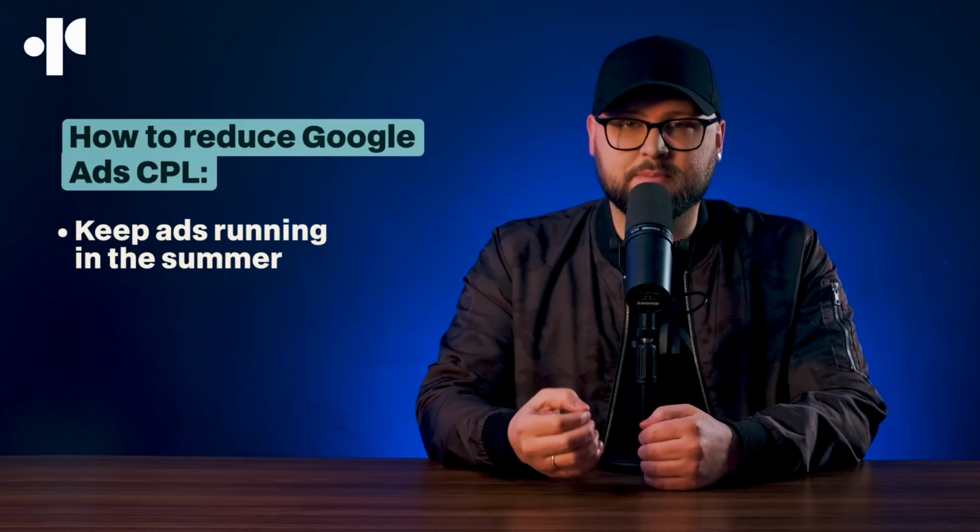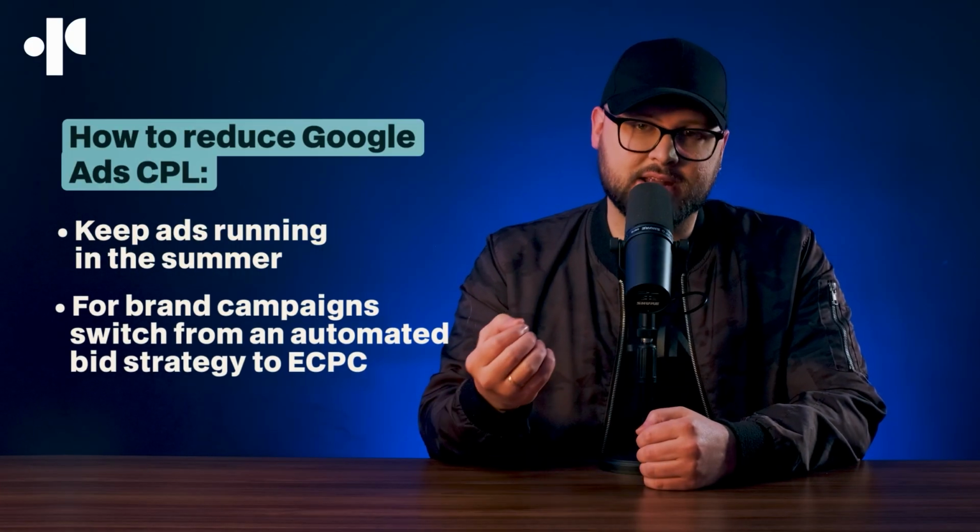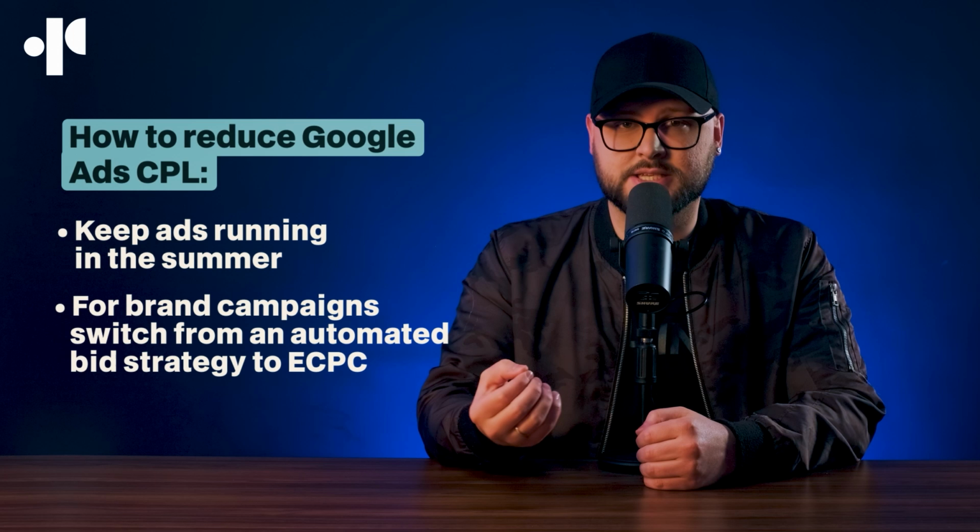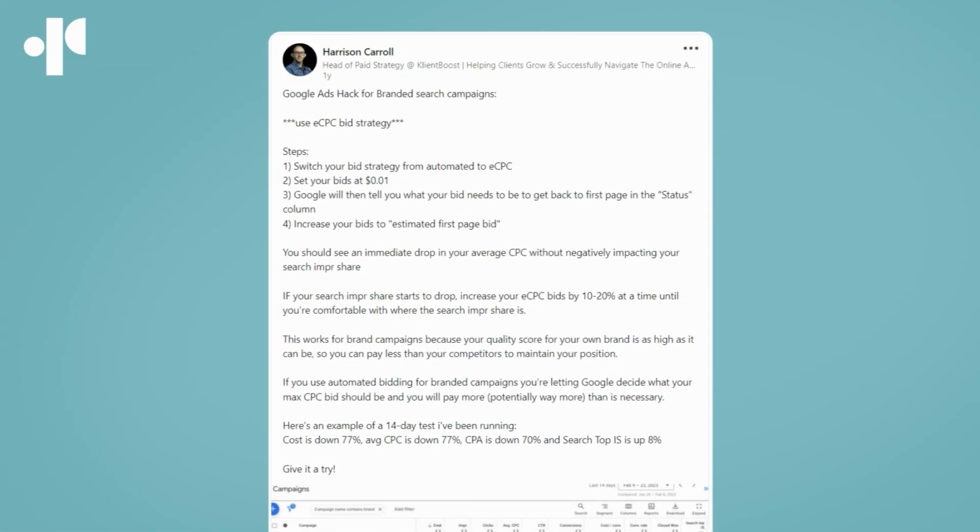Number two, for brand campaigns, switch from an automated bid strategy to ECPC or enhanced cost per click. This strategy helped Harrison Carroll reduce Google Ads cost by 77% and increase search impression share by 8%. On the screen, you can see how Harrison says it works.